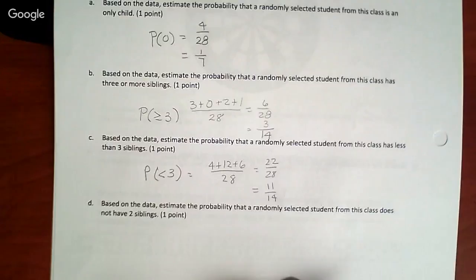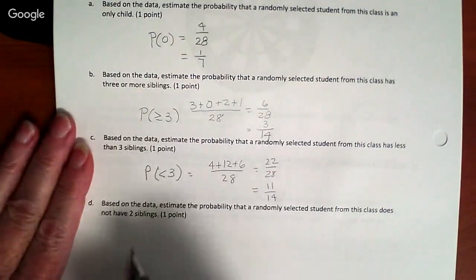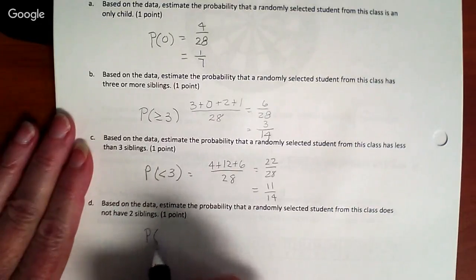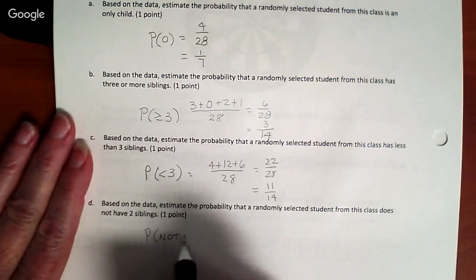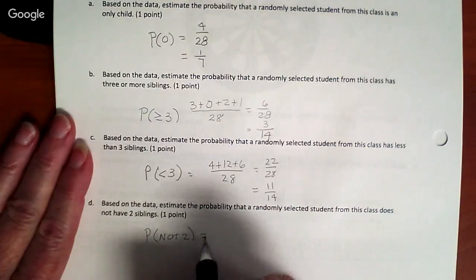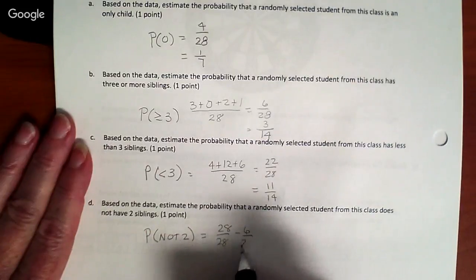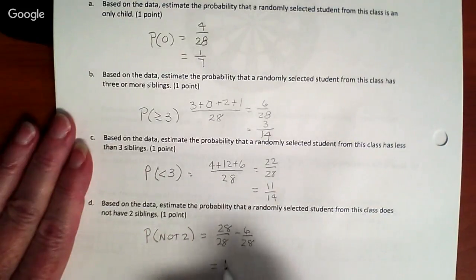And the last one, based on the data, estimate the probability that a randomly selected student from this class does not have 2 siblings. So the probability of not 2 would be 28 over 28 minus 6 over 28, which would be 22 over 28 or 11 over 14.